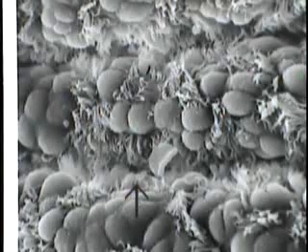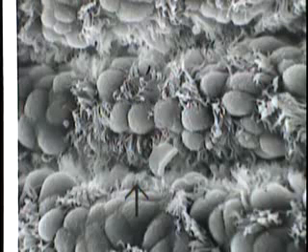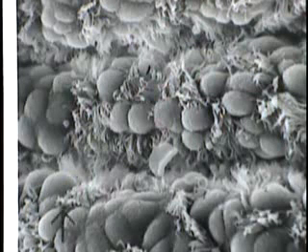This particular field is a scanning electron micrograph showing the mucosal surface as viewed from the surface of a small bronchiole. Here's one of the bronchiole folds shown here, and it's crossed by the arrow. The arrow crosses another one of these bronchial folds, and another is shown here.